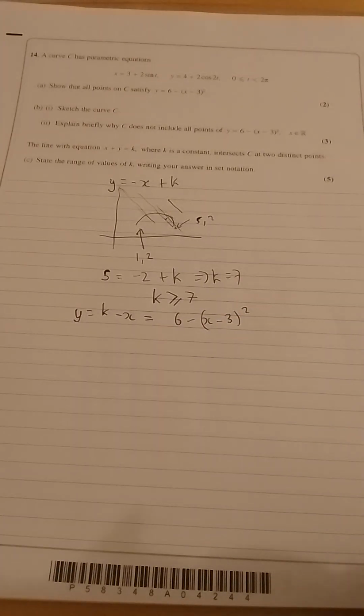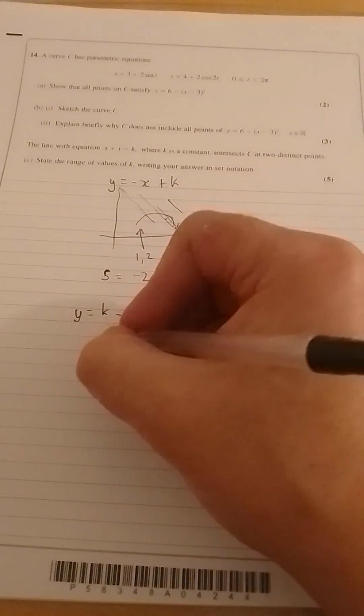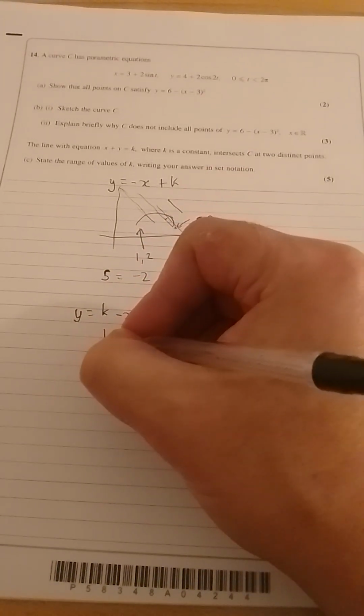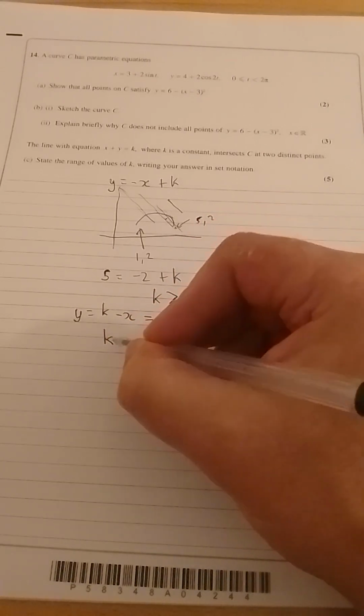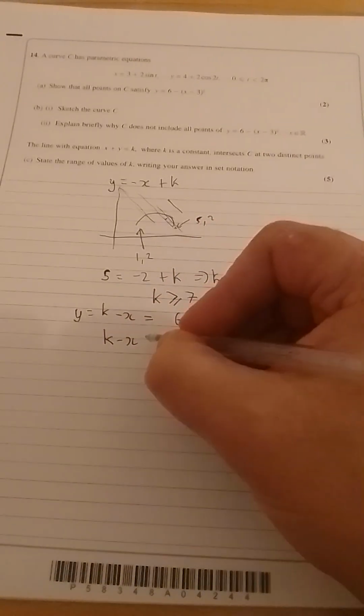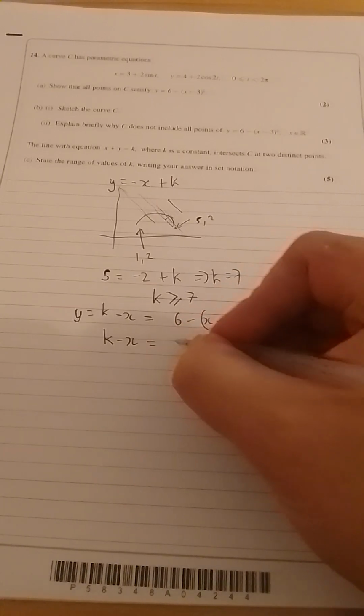Okay, and what we can do is expand out the brackets here. Forget about what the value of y is. We just know that we want this equation to have two solutions, because we want two places to cross the line, so k minus x is equal to 6 minus (x minus 3) squared.